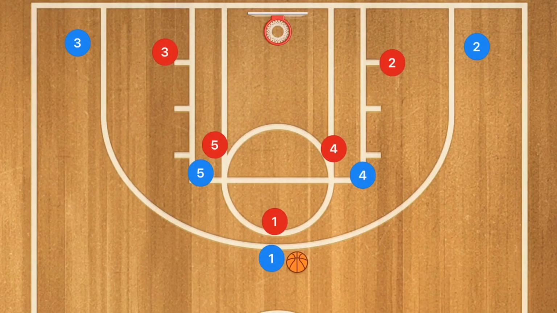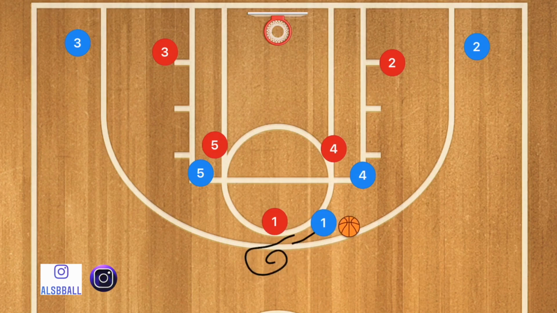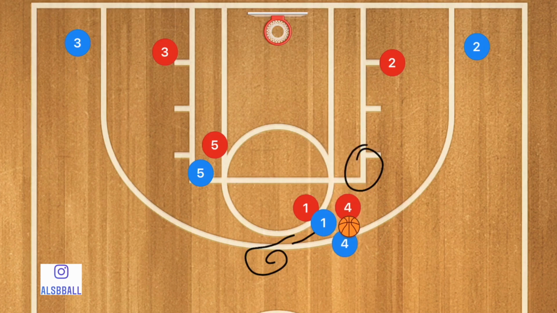Okay, so if you don't already know, a dribble handoff is when the player with the ball dribbles towards another player and that player runs right beside them, using them as a screen, and they're going to hand off the ball to that player, so that this is essentially a screen, and player 4 then dribbles the ball, in this case, out towards that left side. That is what a dribble handoff is.